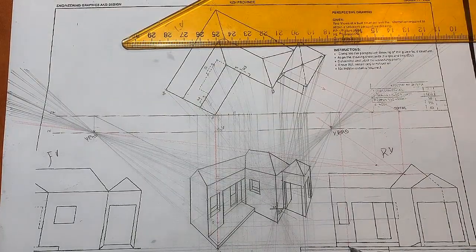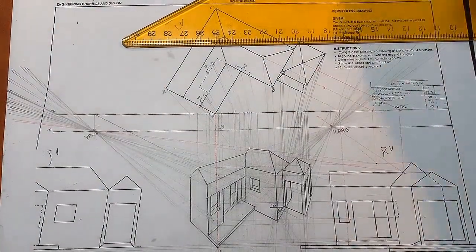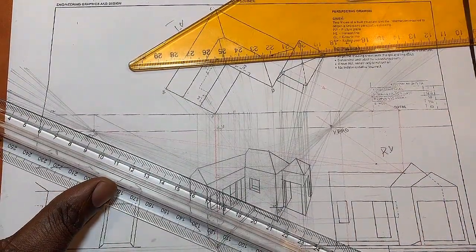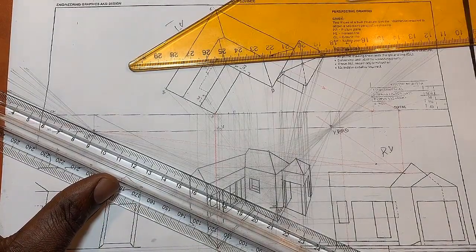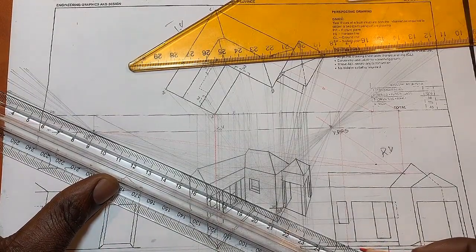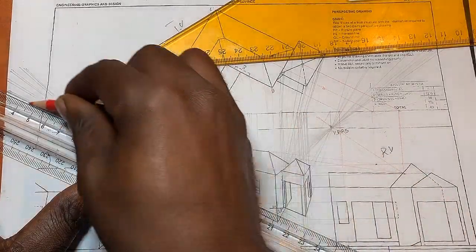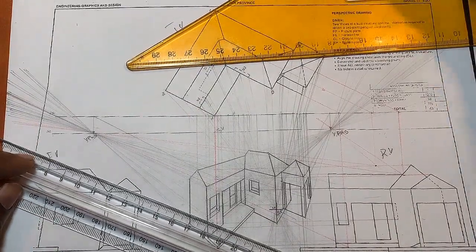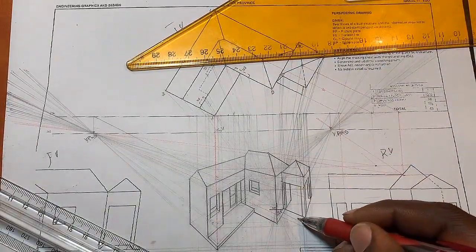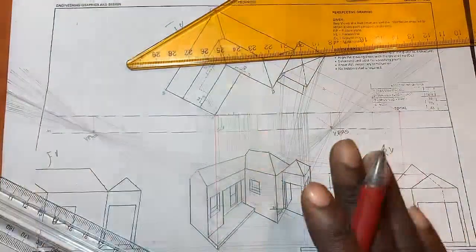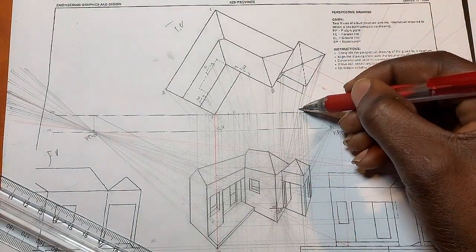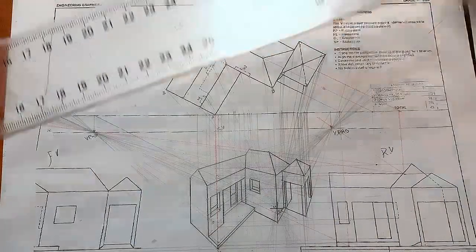So now take this point to the vanishing point on your left hand side. There it goes. Which means from here going up, it would be that slope that is going a little bit up, you understand? So this corner, there it goes. Let me trace it nicely.